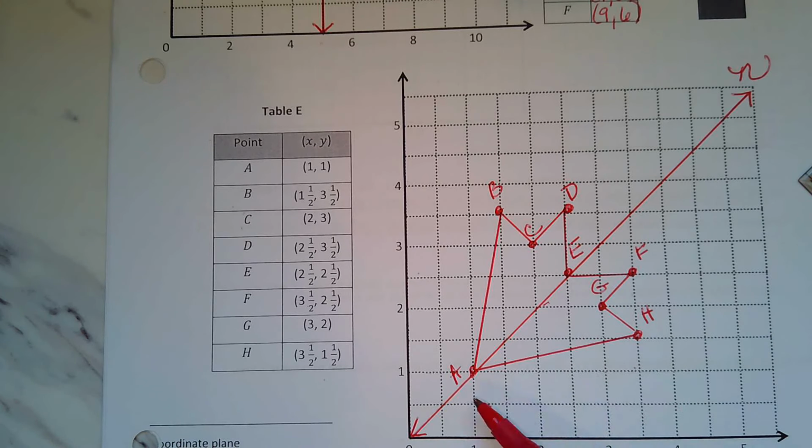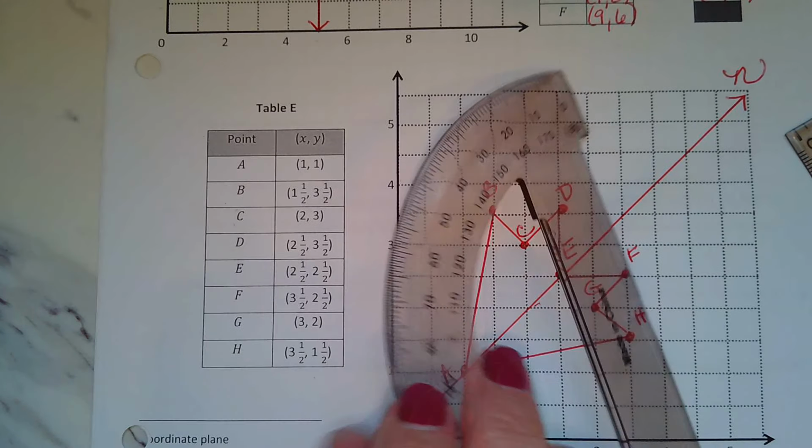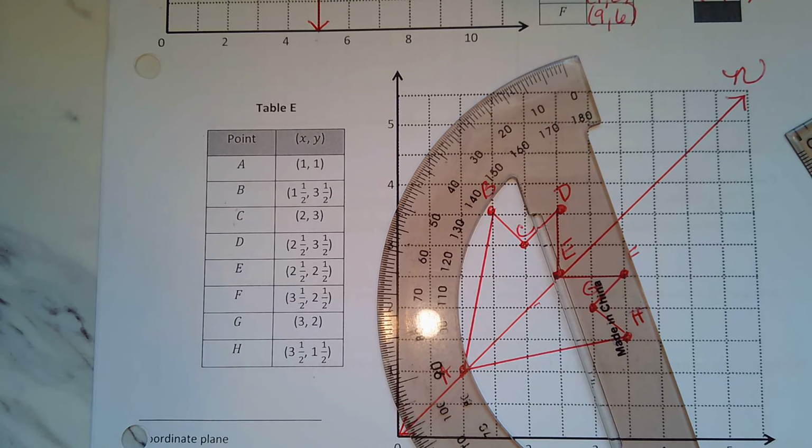How do these angles intersect? Well, they should intersect at 90-degree angles. If the points are symmetric, the lines and segments should intersect at right angles. Now you could go back and actually check it with your protractor if you'd like.